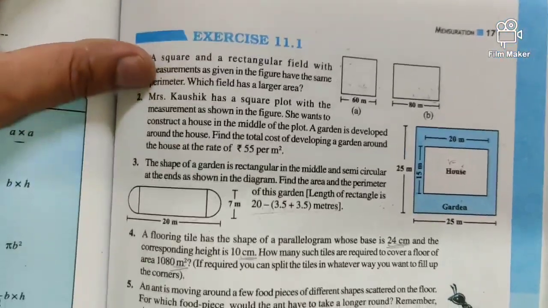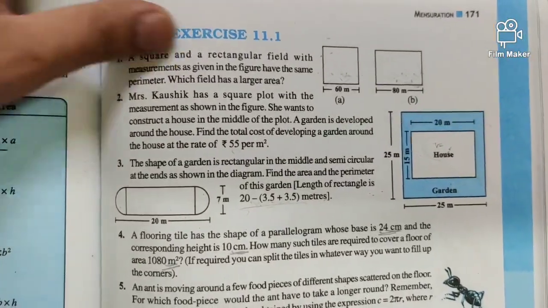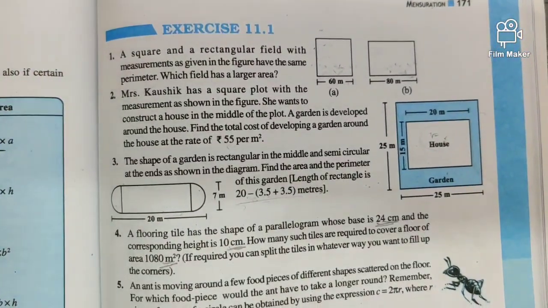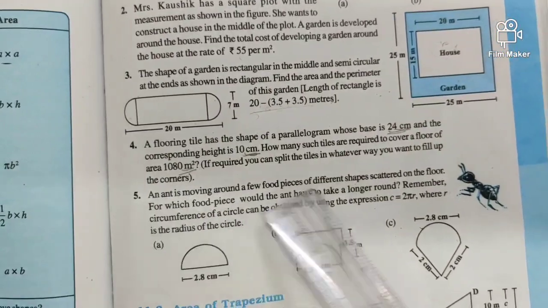Right. Good morning, everyone. Today we're going to continue exercise 11.1, from question number 5.